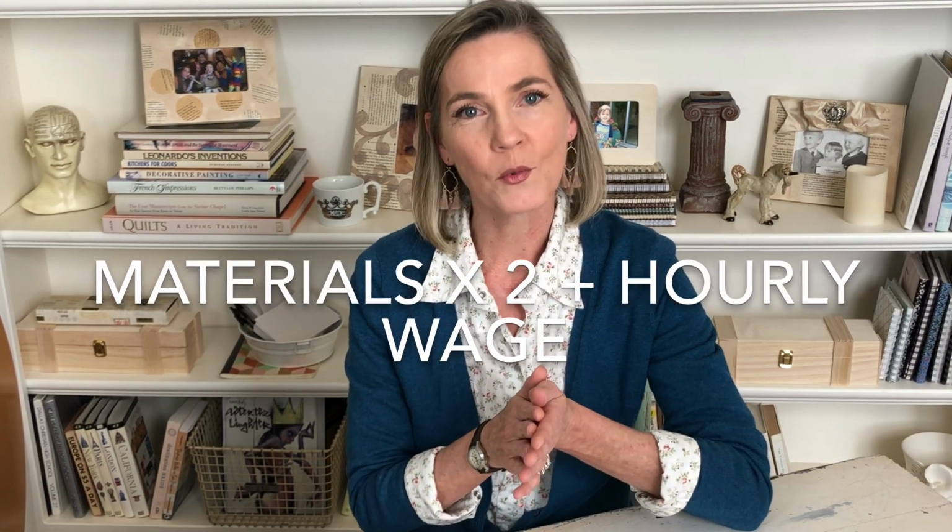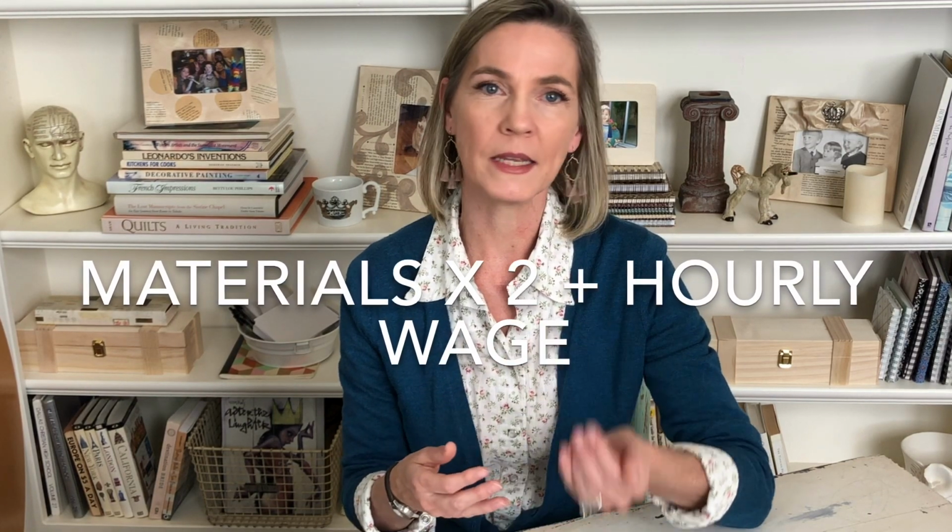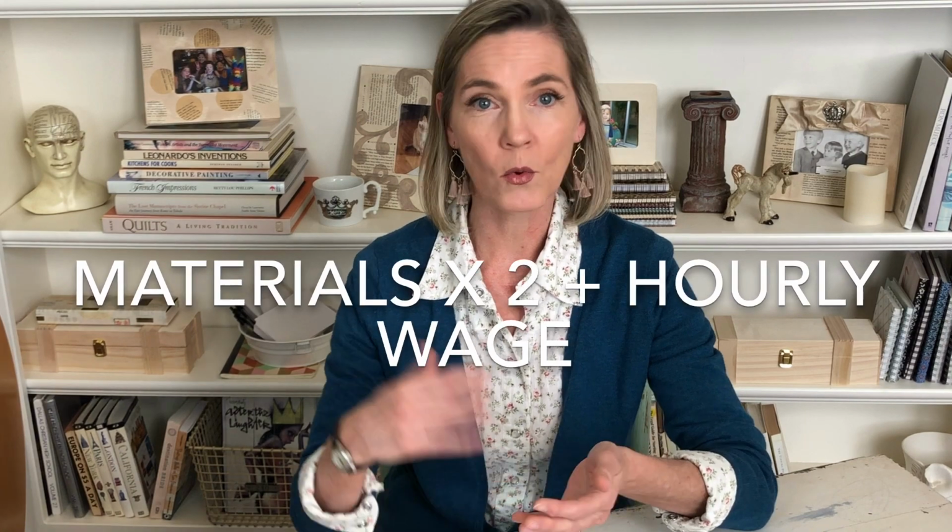Okay, strategy number 2, materials times 2 plus your hourly wage. Now, this strategy works best for things that primarily involve your own labor, like a painting or a work of fine art you're doing, or a mural painting service. The majority of the cost is going to be your own labor. So what you're doing here is you're making sure that your cost of your materials is going to be covered. That's why you double or sometimes even triple it. And then you set your own hourly wage for how long it takes you to make it.